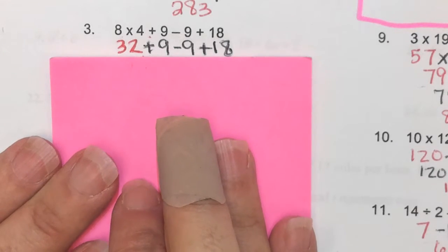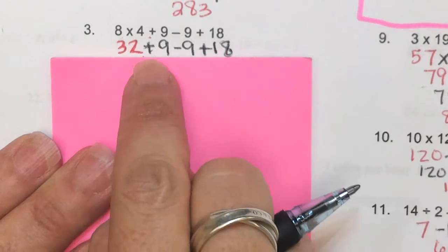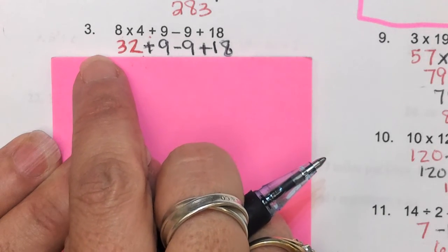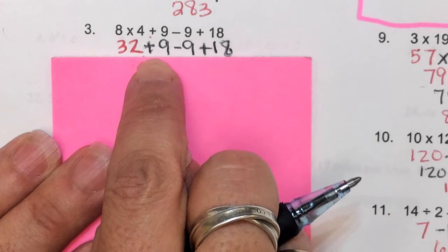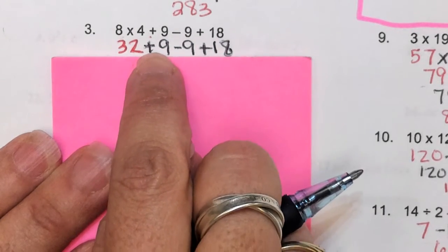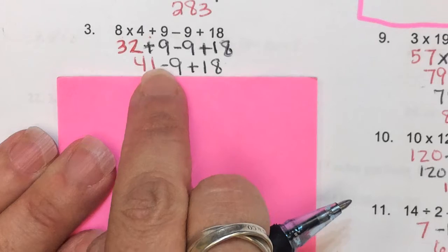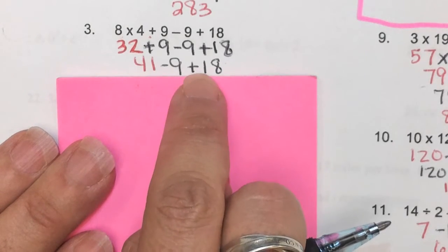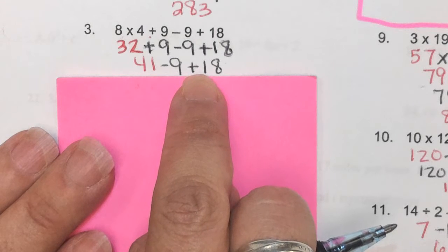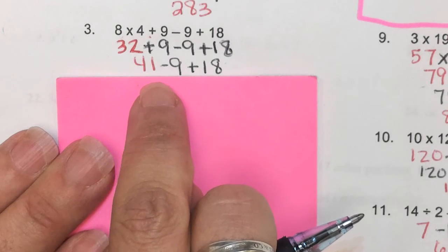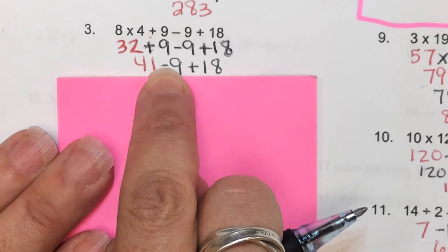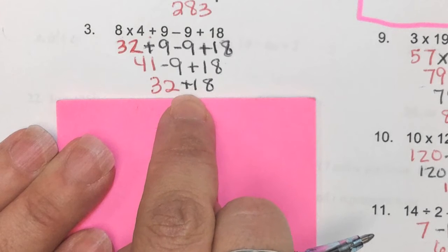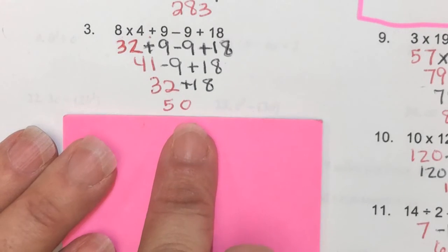Then I kind of looked at it again, like if I'm right here. And then I said, okay, what should I do next? Well, the rule is add or subtract from left to right. I got to do that add first. So I then got the 41, and I copied the rest of the problem. Now, all I've got left is add or subtract, but it's from left to right. I got to do that subtract. I did that and got the 32. Then there's only one step left, which makes it easy, and you get down to the 50.